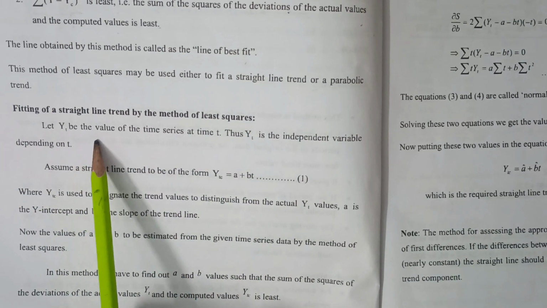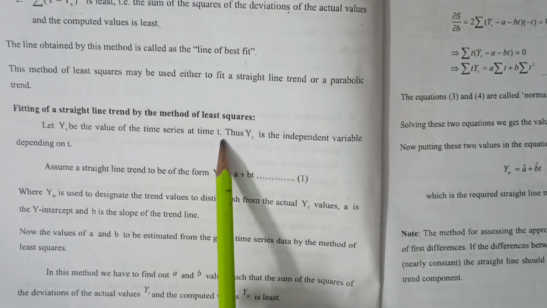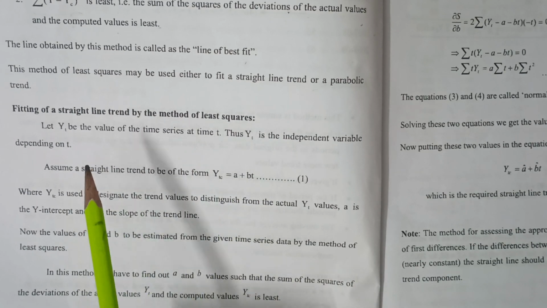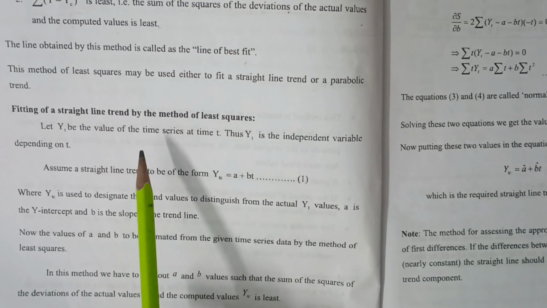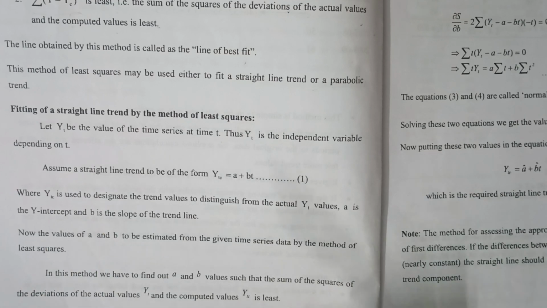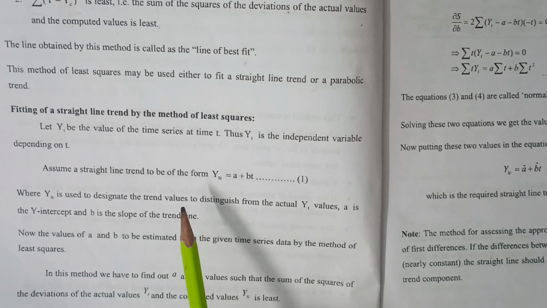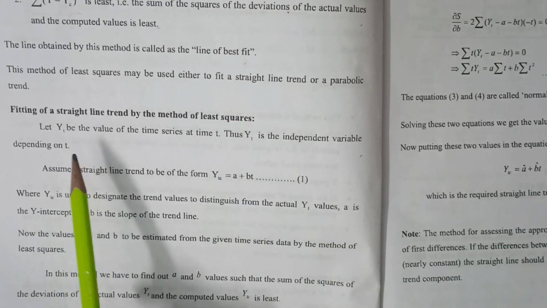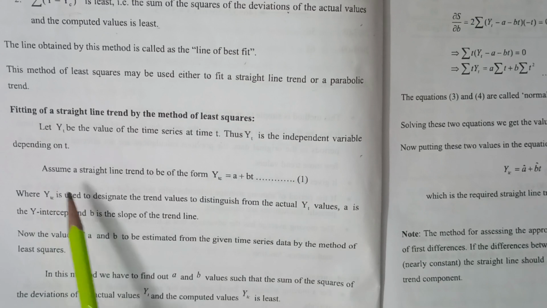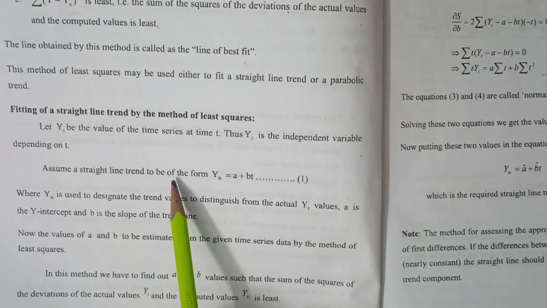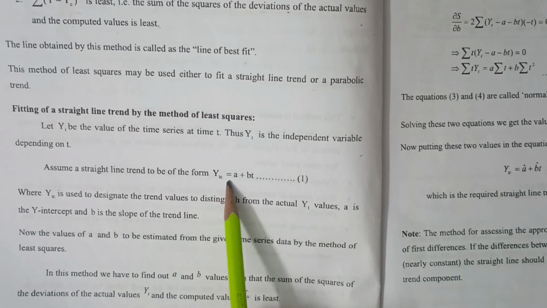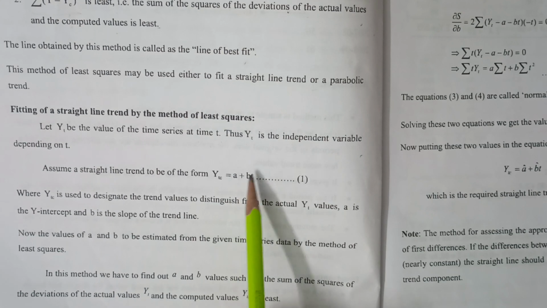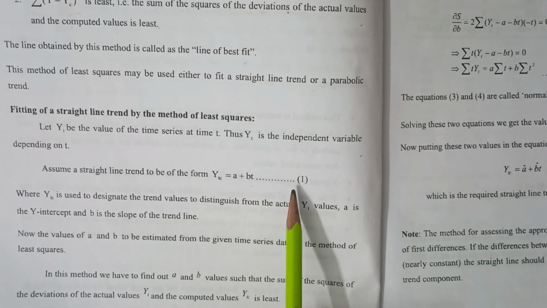Let yt be the value of a time series at a time t. The time series data is represented as t, yt. T represents the time and yt represents the value of y at a time t. The yt is the dependent variable depending on t. Assume a straight line trend to be of the form ytc is equals to a plus bt. Consider this as a straight line trend and make it as equation 1.